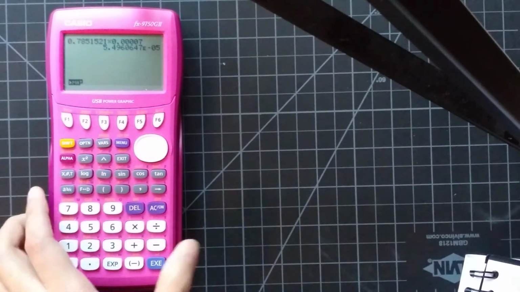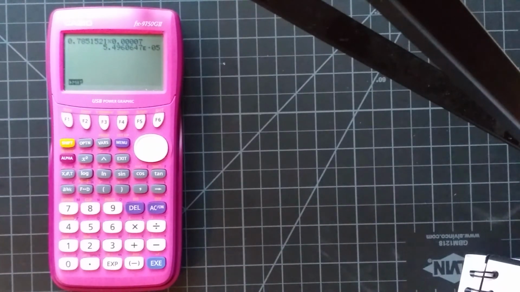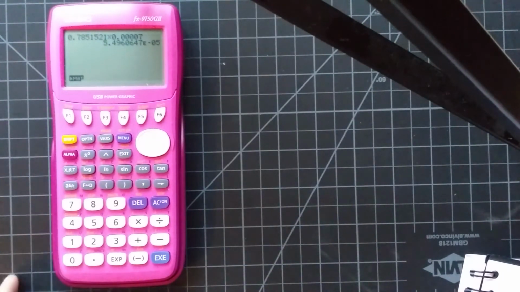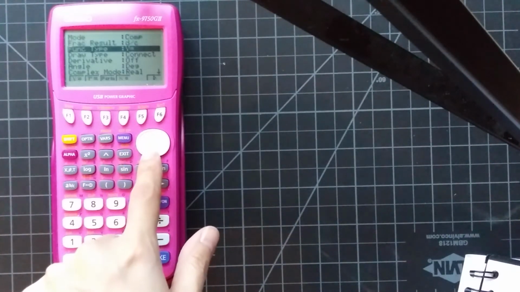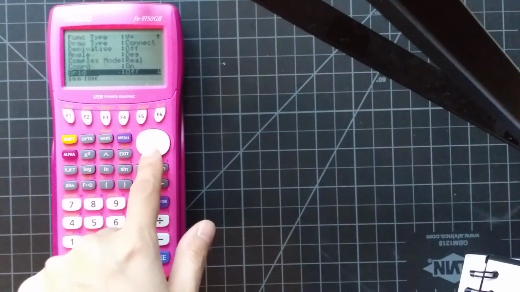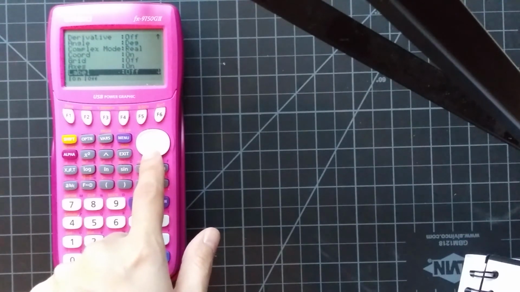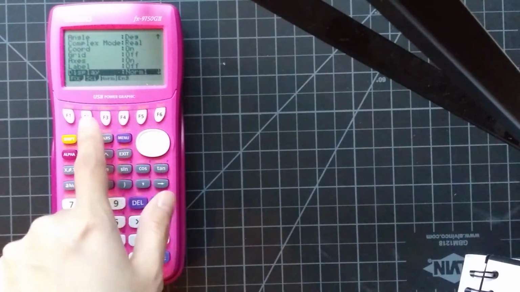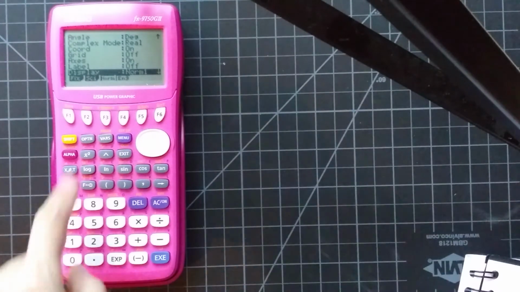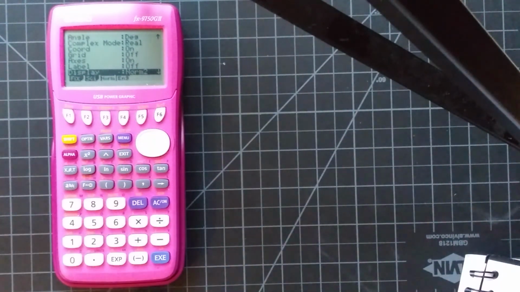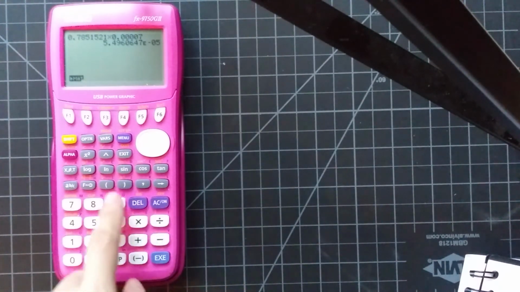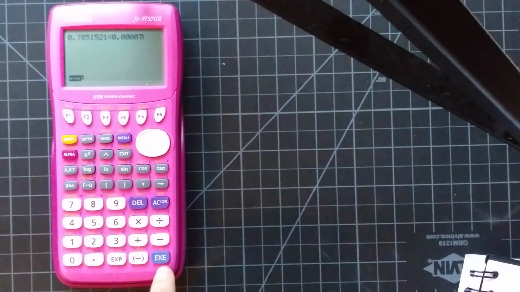This is some sort of scientific notation, but you can always change it by going to Shift, Menu, scroll all the way down to Display, and change it to Norm 2. With that, if you try again, you will get the full answer.